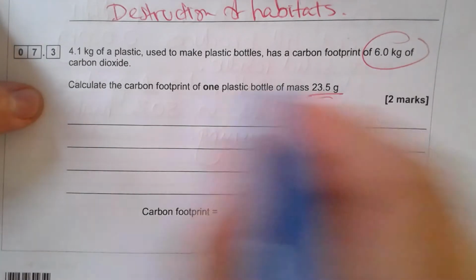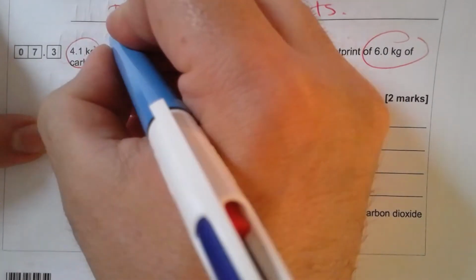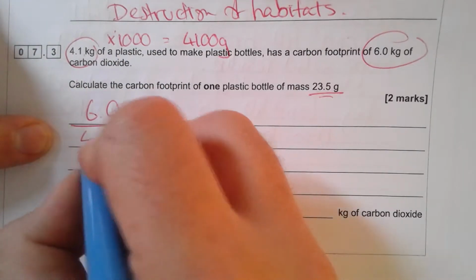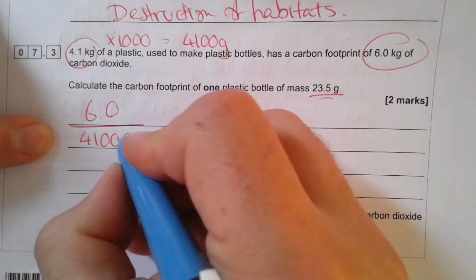So 6 kilograms divided by, well, that's 4.1, so I'm going to multiply that by 1,000 to give us 4,100 grams. Oops, too many zeros, apologies.